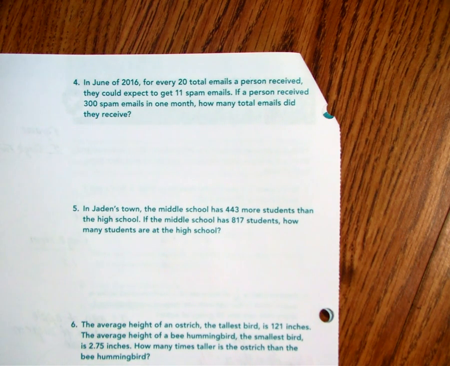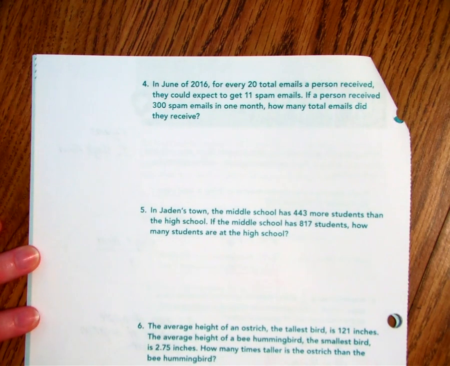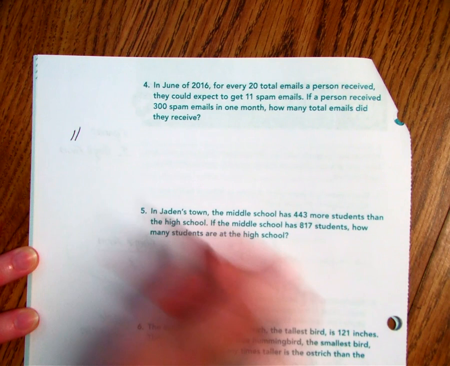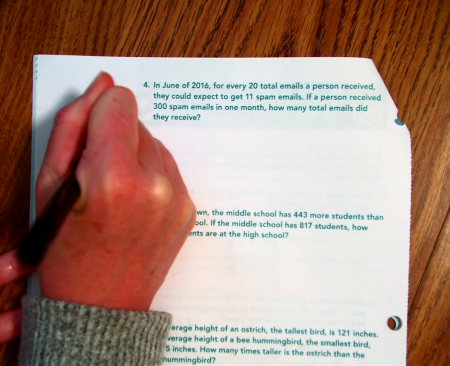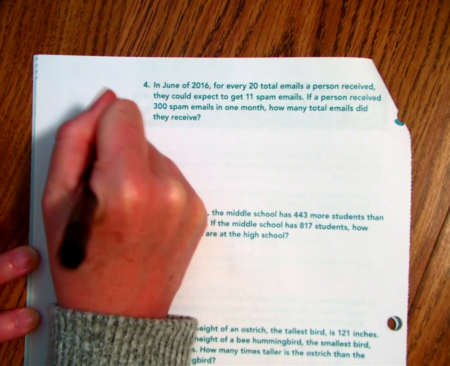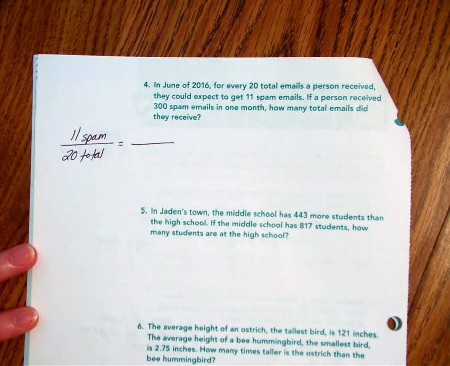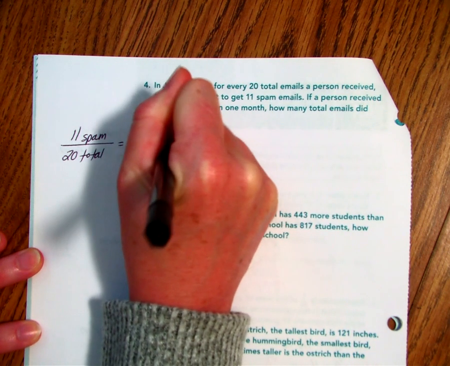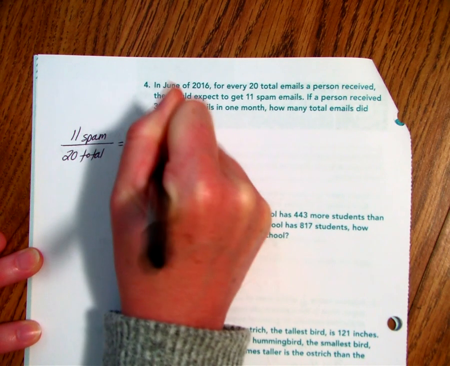In my mind, I saw a ratio. I saw that you get 11 spam for every 20 total. And instead of a traditional equation like we've been working with, I set up a ratio style. So basically I set up a proportion, which is an equation. And it says you had 300 spam. So how many total?